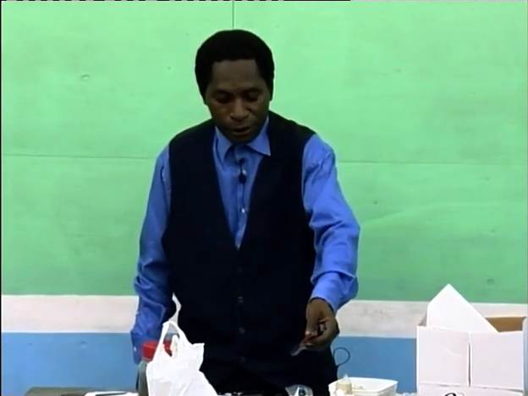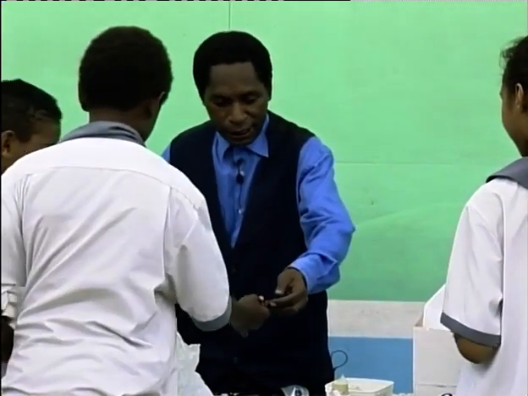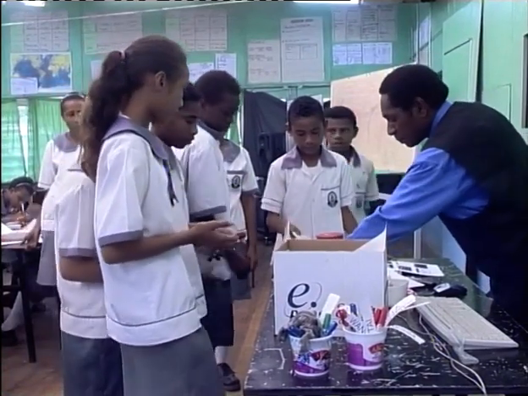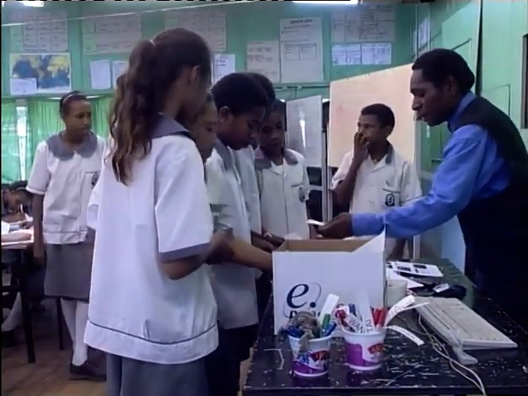Receiving students, if you got your materials there, very good. Organize that and put it into your groups, then we will say what to do.